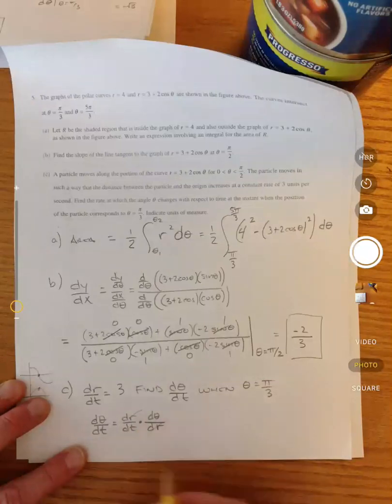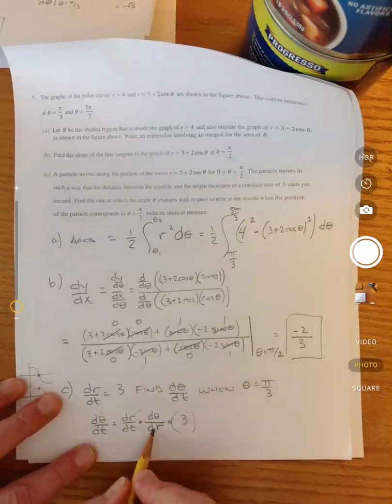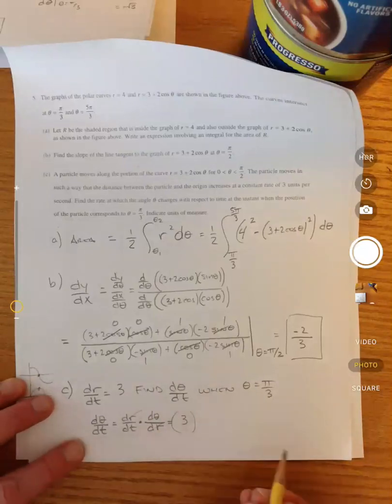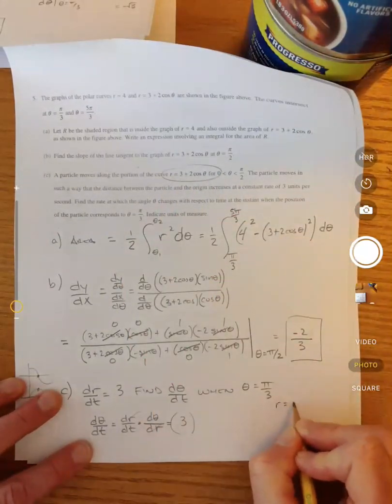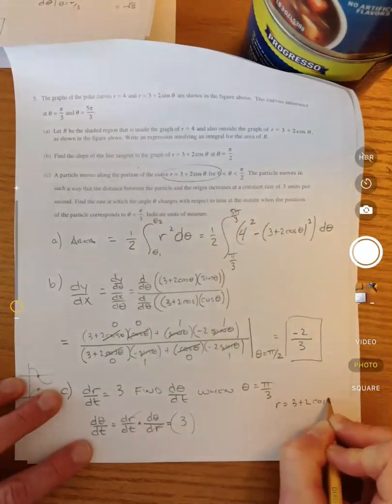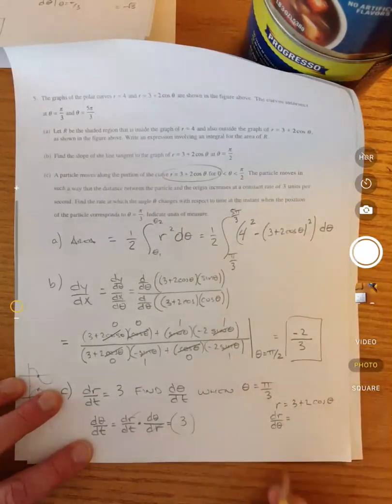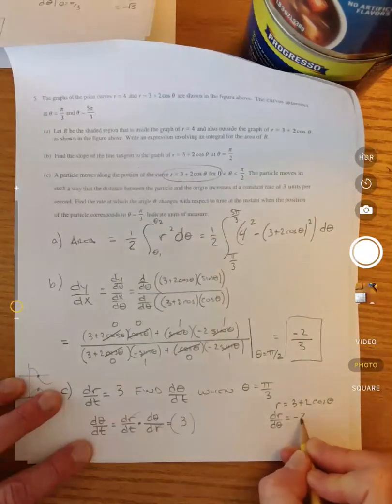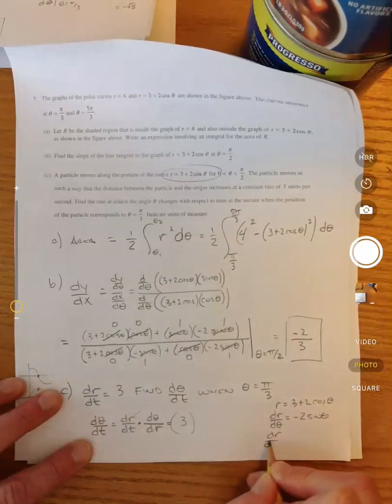Do I know dr/dt? Yup, they said it was 3. Do I know d theta/dr? I don't know d theta/dr, but with my equation, r equals 3 plus 2 cos theta, I know I can get dr/d theta, the derivative. And you could flip it. I can flip it, exactly, and that's what we're going to do. So -2 sine of theta is the derivative. I am evaluating this at what angle? Pi over 3.